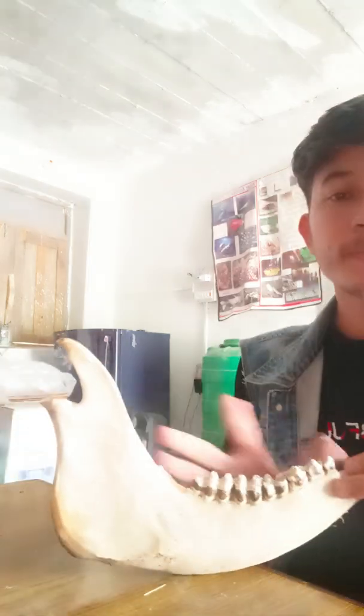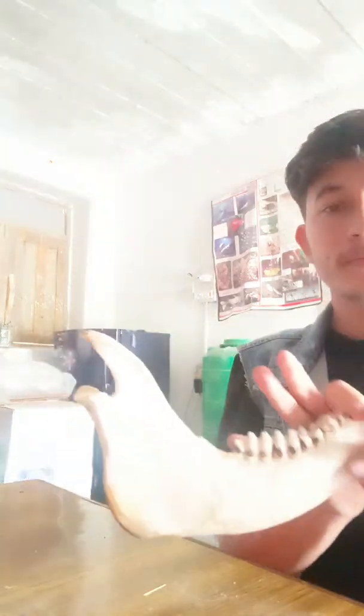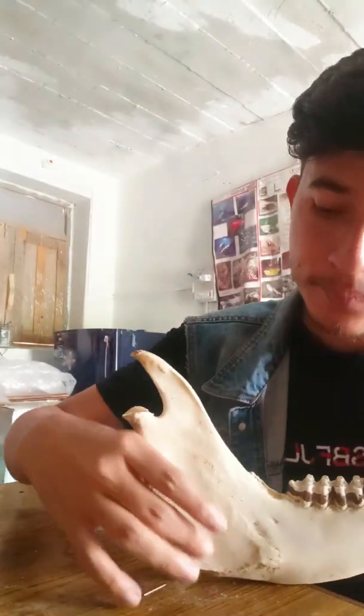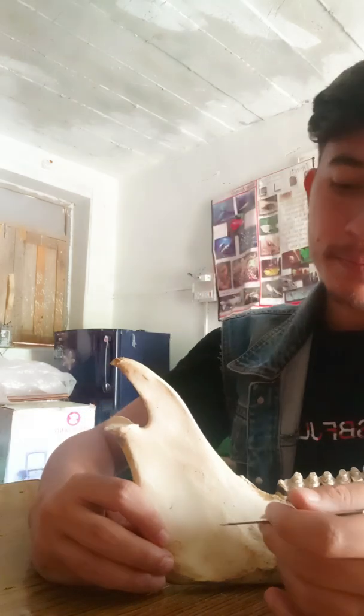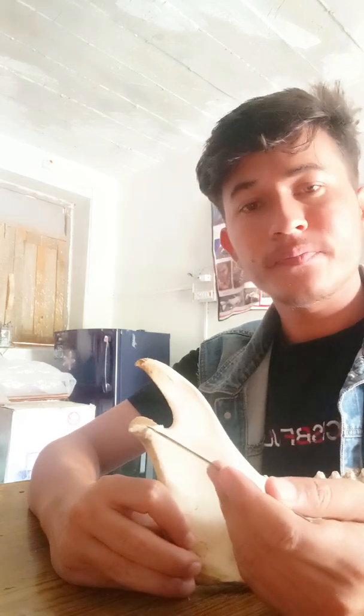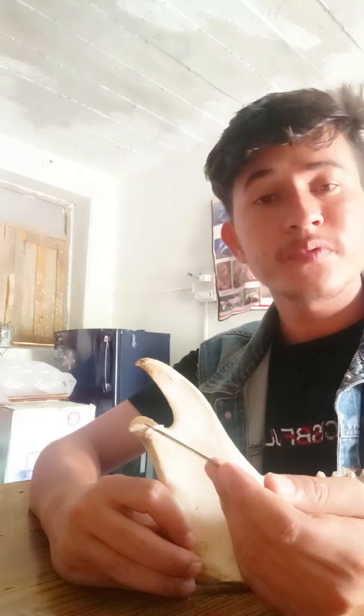Now let's study the vertical part. This is the vertical part of the mandible, which is called the ramus. At its upper, dorsal end, we can see the coronoid process. This is the coronoid process, which articulates with the temporal fossa of the skull, and this is the condylar process, which articulates with the squamous part of the skull.